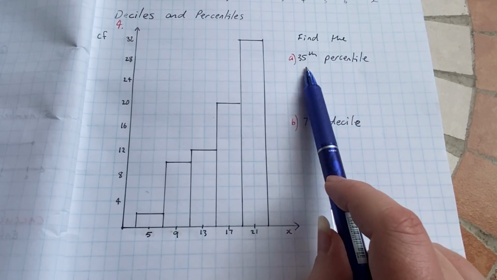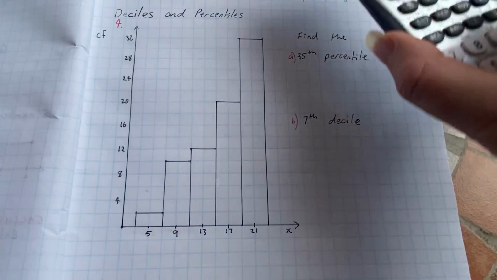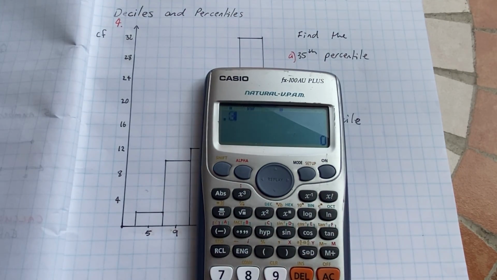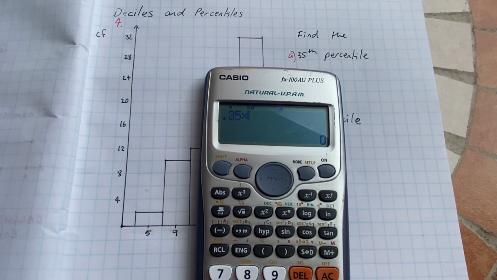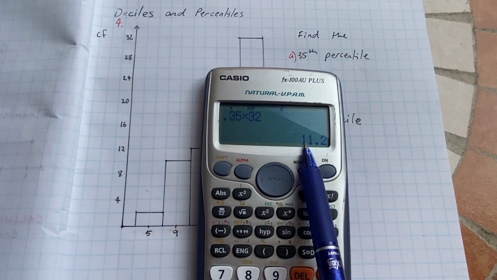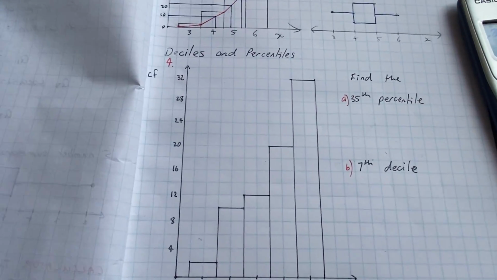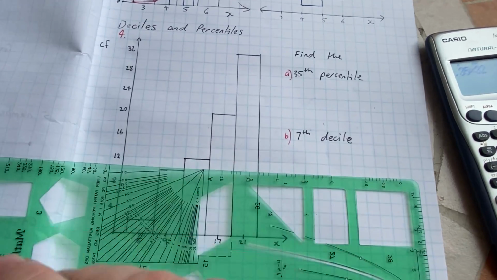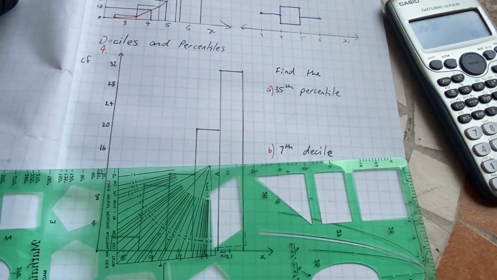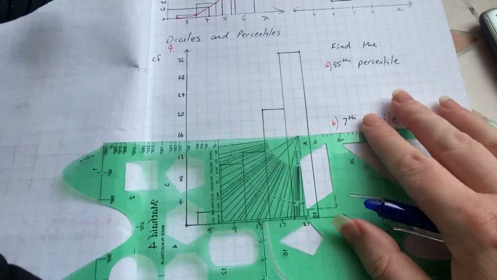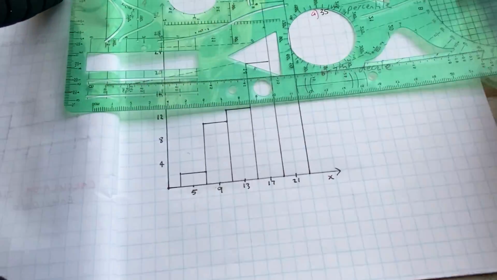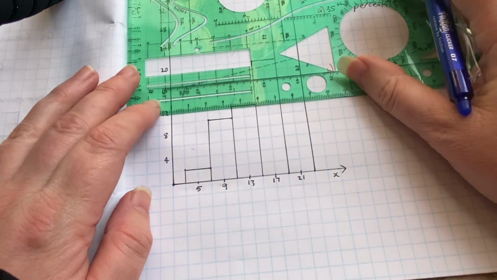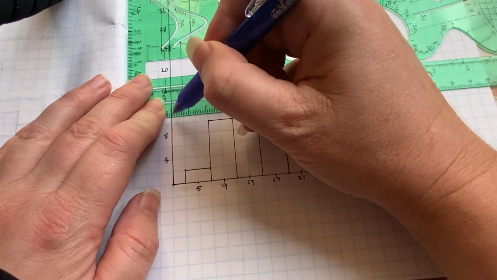Now we're asked here to find the 35th percentile. Our data goes up to 32, so we want to find where is 35% of 32, and that's at 11.2. So we get out our ruler and we go straight across from 11.2. A bit tricky to do with my tripod here. Okay, so here's 10, 11's in the middle, just above the middle there, straight across.